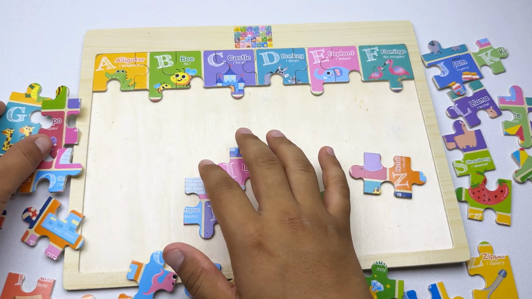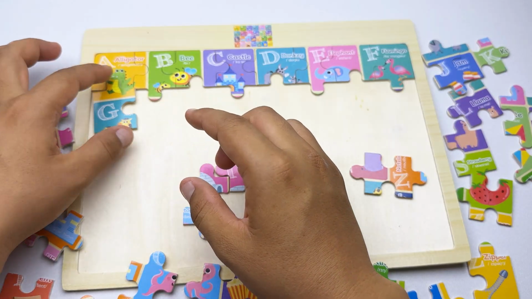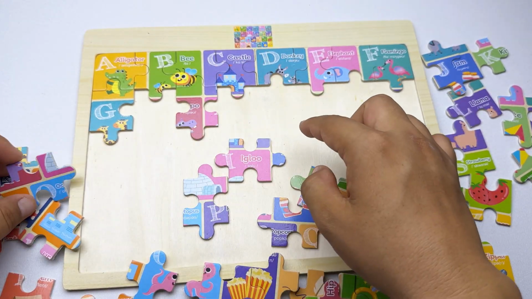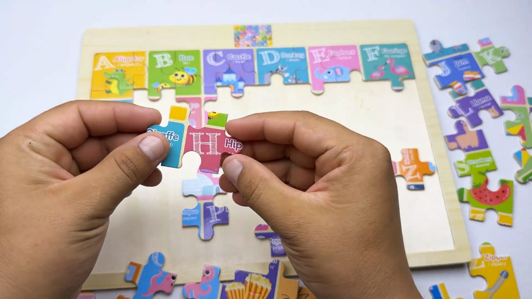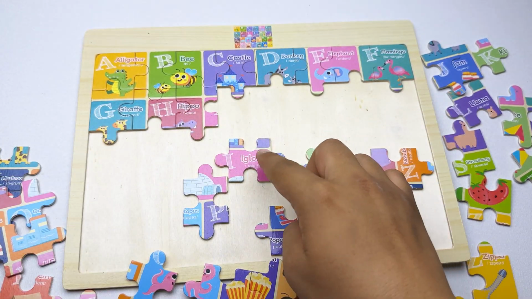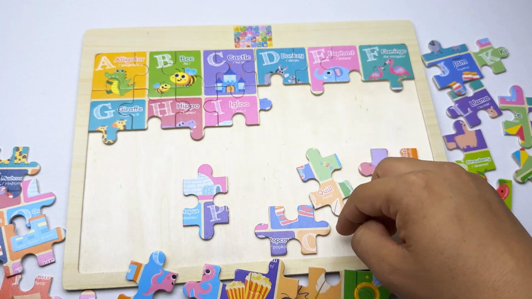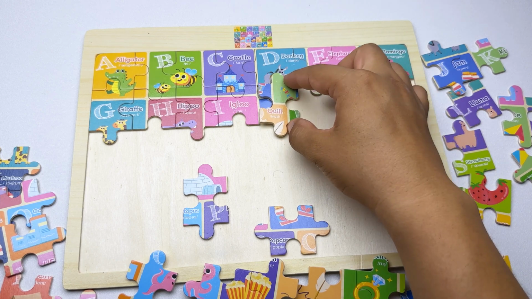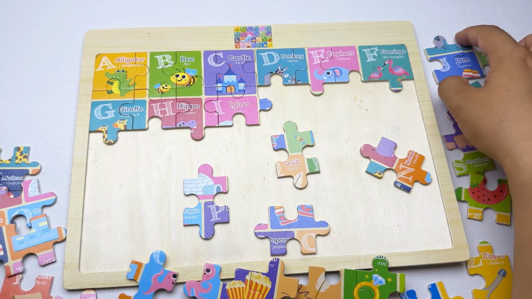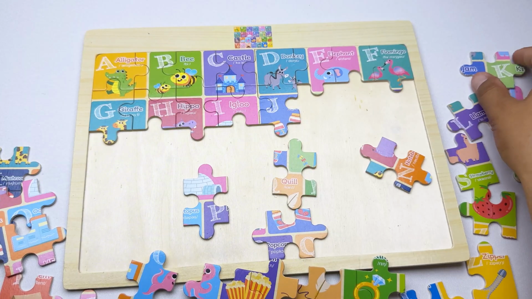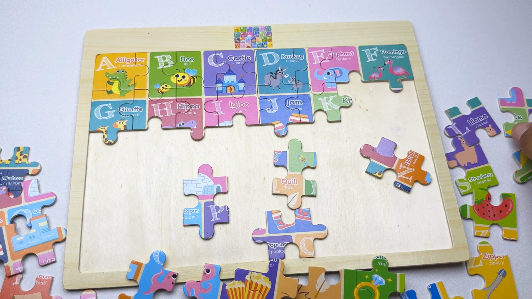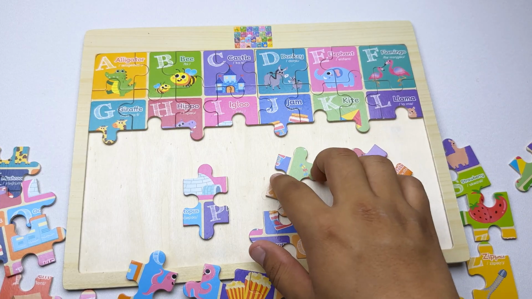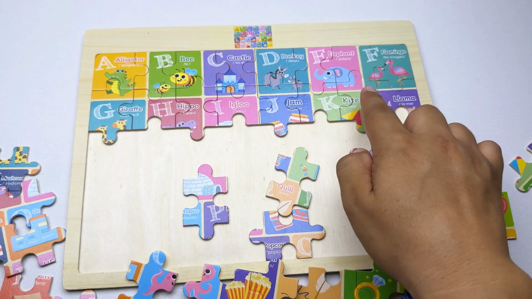Next piece of letter, G. H. I. Letter J. Letter K. K is for kite. L is for llama. G, H, I, J, K, L.